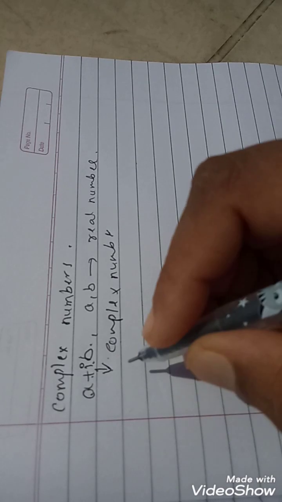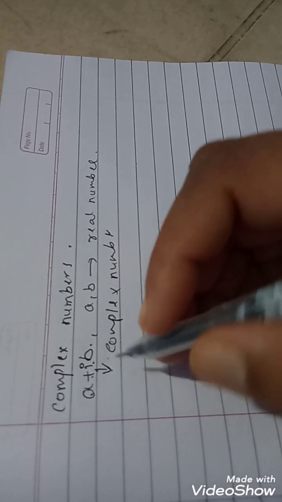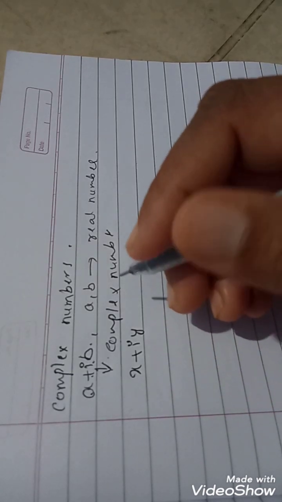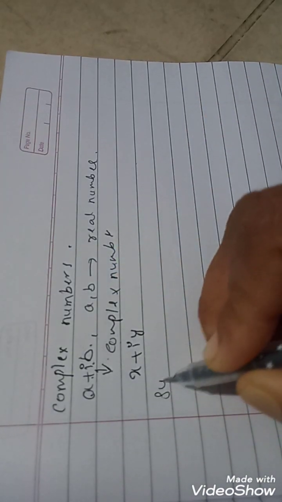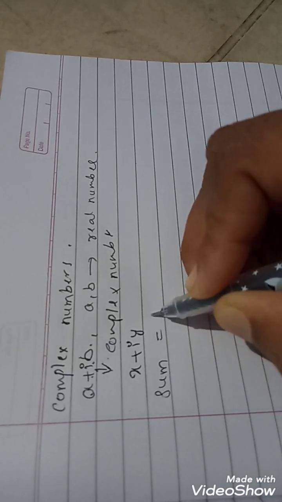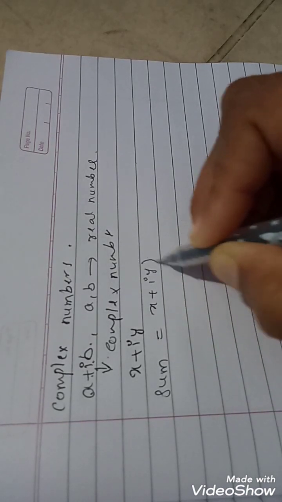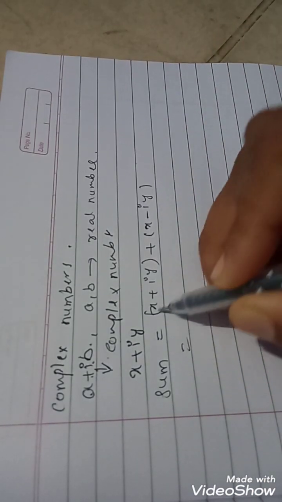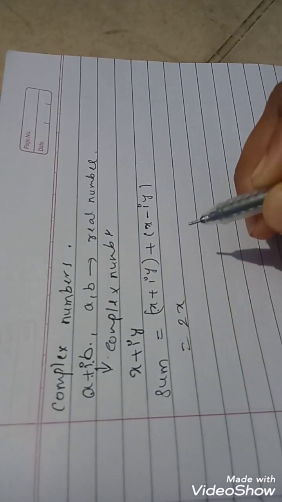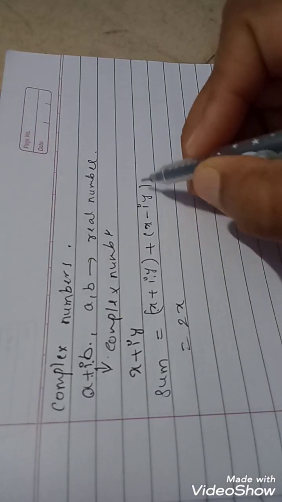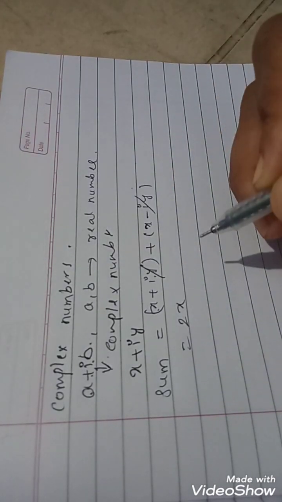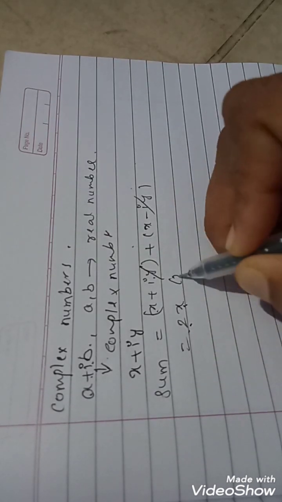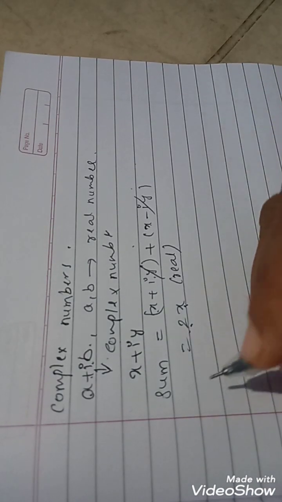Okay, so now if we take for example x plus iy, a complex number, then the sum of this, how will we write? x plus iy, for example x minus iy, x plus x is 2x, iy minus iy. So what did we get? The sum of complex numbers is real.